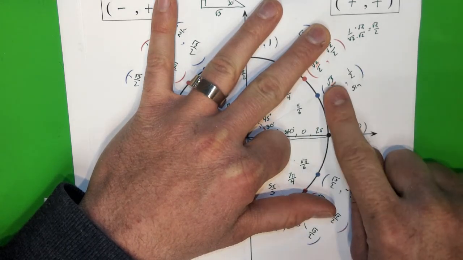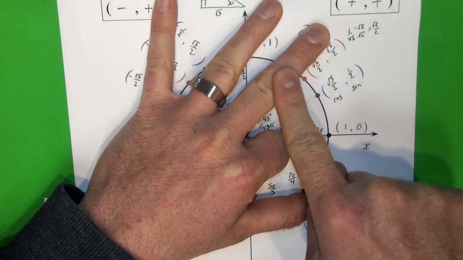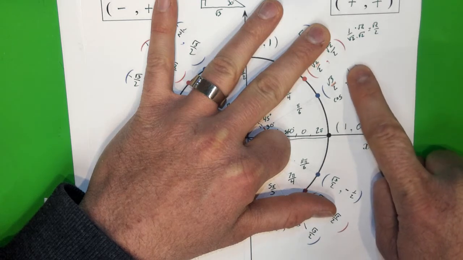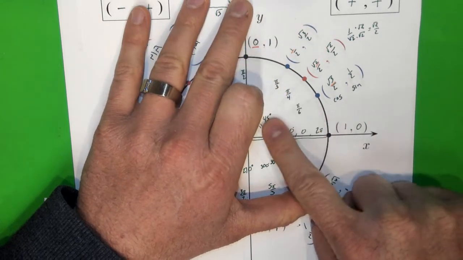Take a look. My first ordered pair value should be root 3 over 2. 1, 2, 3. There's your root 3 right there. And my second piece of my ordered pair, my y value, should be 1 over 2. There's your 1 over 2 right there. Now let's move on to 45, or pi over 4.